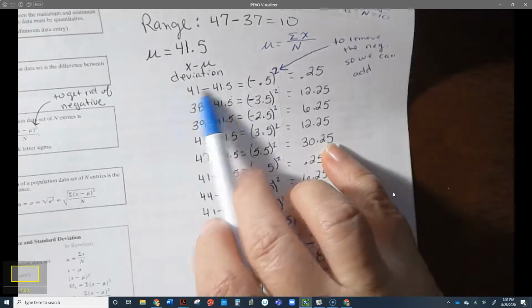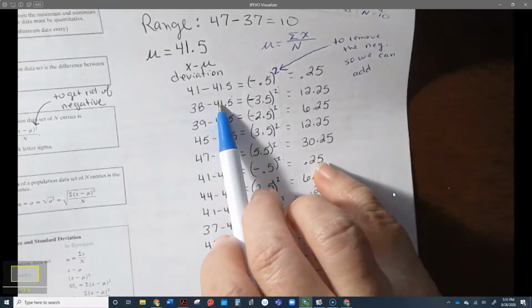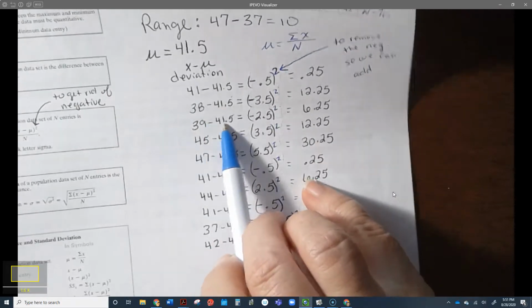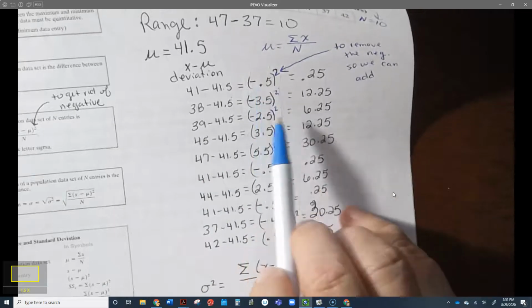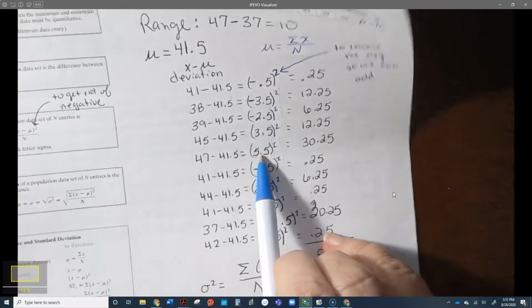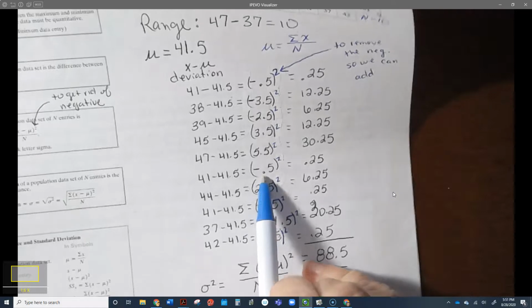Remember, this is the average. How far away are we from the average? How far from the average? That's what each one of these things is saying. I was really close to the average. I was far away from the average. I was real far away from the average. I was pretty close to the average.